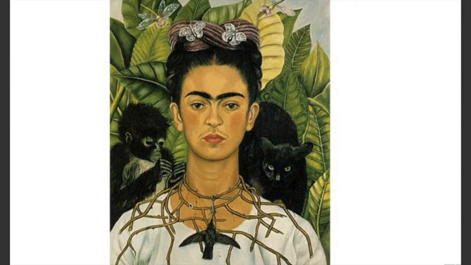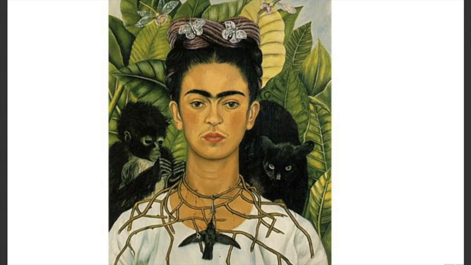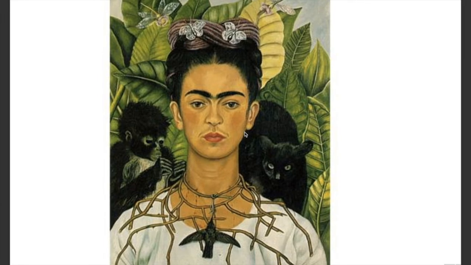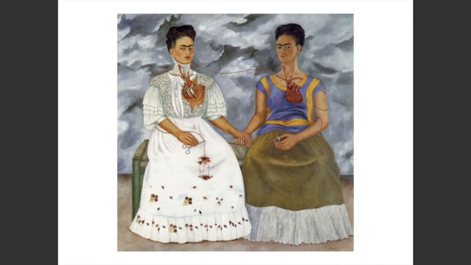Another artist that's very interested in self-portraiture is Frida Kahlo. And her work is very symbolic. I personally don't know what these symbols stand for, but I see a lot of roots, a lot of plant life. Makes me think of growth, perhaps personal growth. It's a very interesting double portrait. What effect do you think it has to have two Fridas?